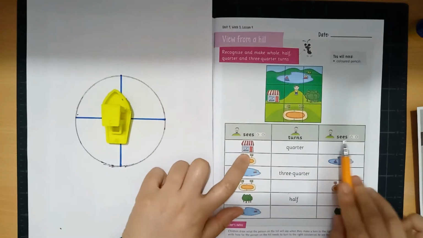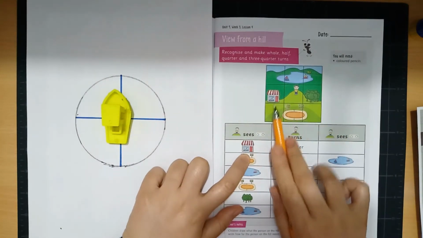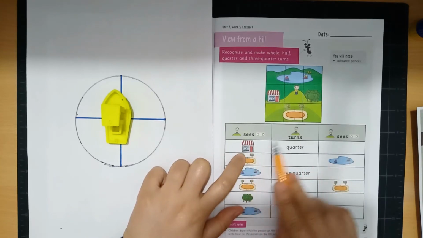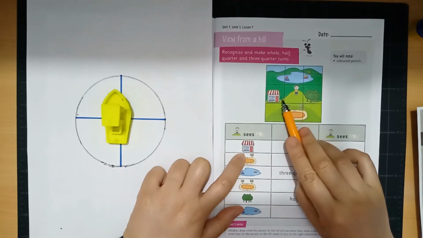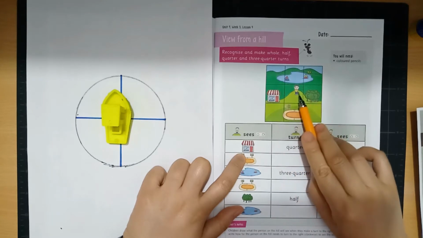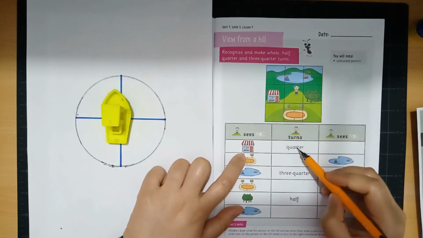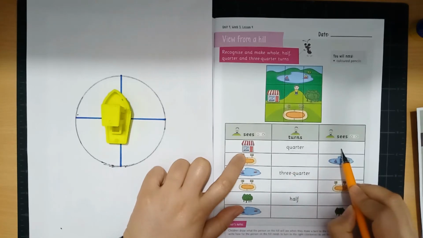So now the boy is seeing an ice cream shop on this row. Now he turns a quarter turn. Quarter means he needs to go this way. 1/4 turn. Now, when he turns a quarter turn, what does he see?